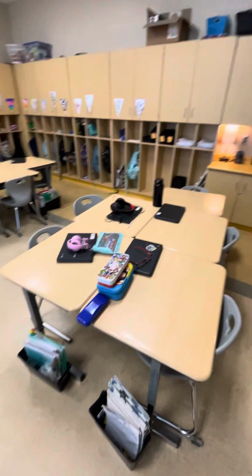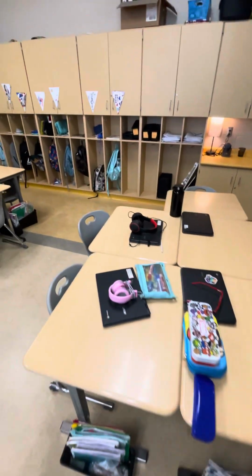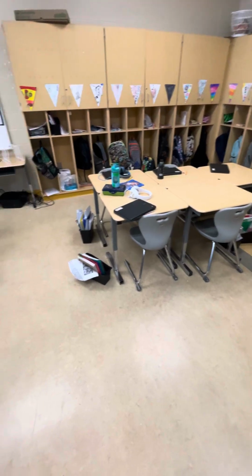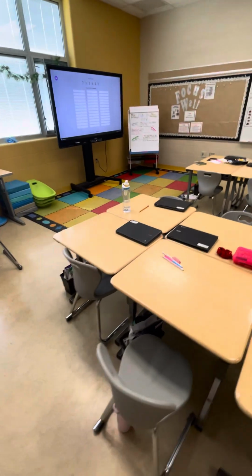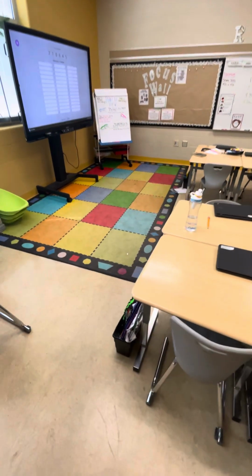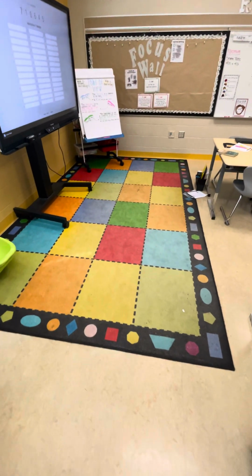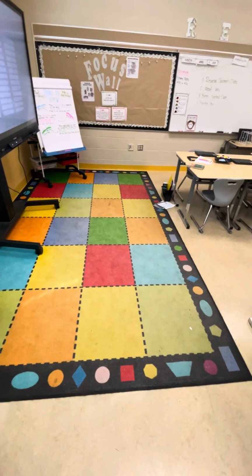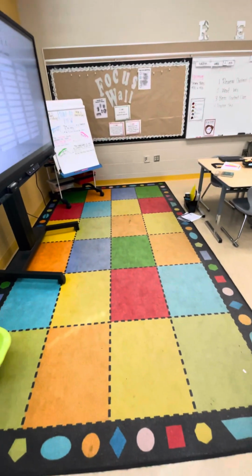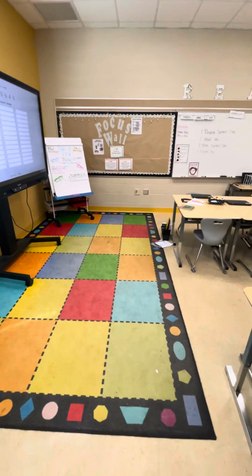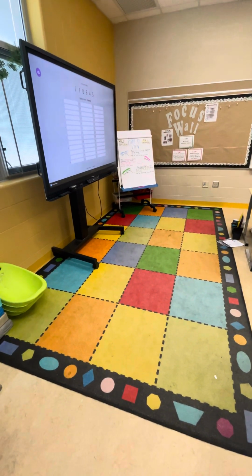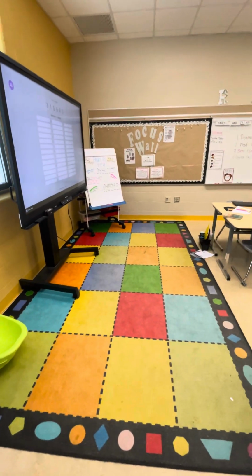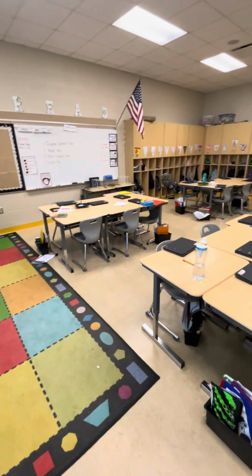Same thing with the table groups. I love using the table groups as grouping instead of separating the tables into rows, because it allows them to talk to one another and communicate well. As well as the carpet, they can come down to the carpet for when I'm doing my main lesson, or if I have a mini lesson, they can come down here with their clipboards, and this makes it easier for turn-and-talks with their peers, and that's just more a part of the social aspects of the classroom.